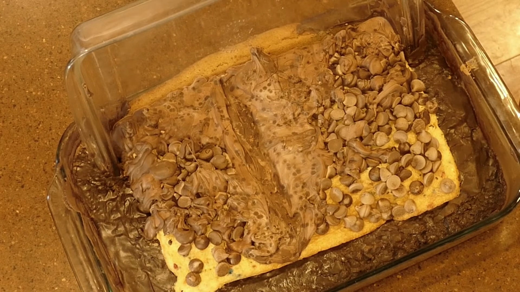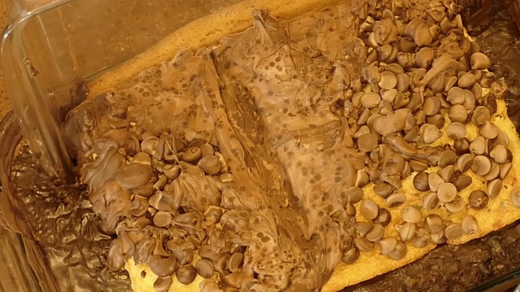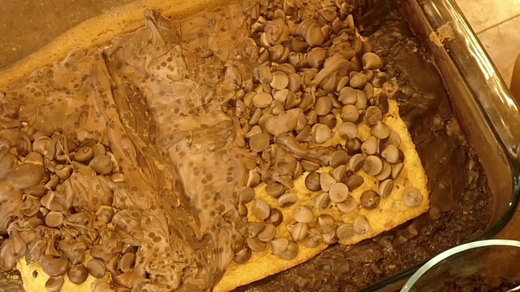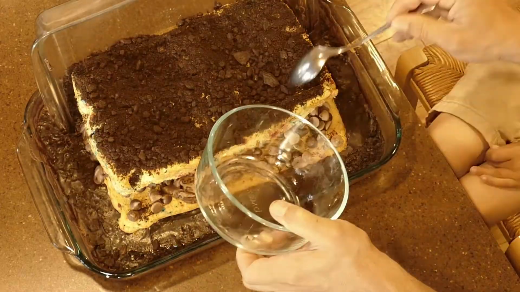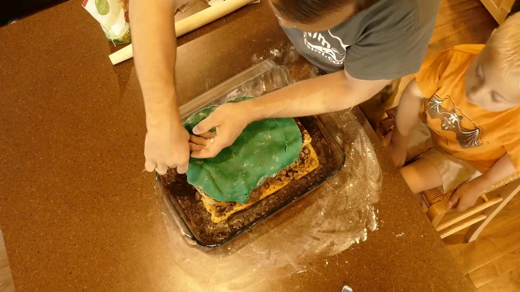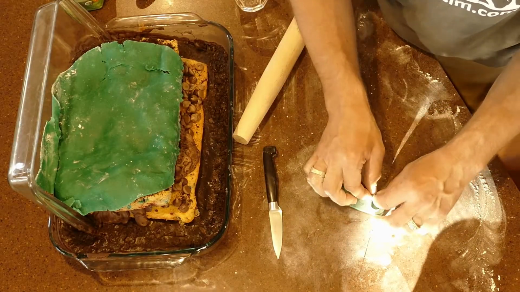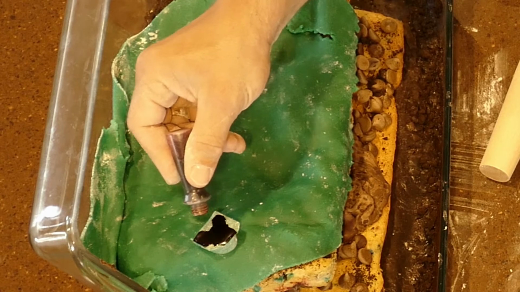Now that the chocolate has cooled and hardened again, you can see that it's mostly a solid layer, but there are still some spots where there are holes in the chert. Now we're going to add more limestone, then dirt, and lastly, grass and other plants. Here we are building some houses.